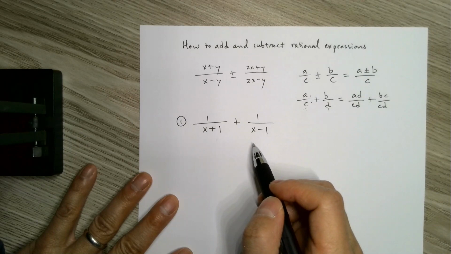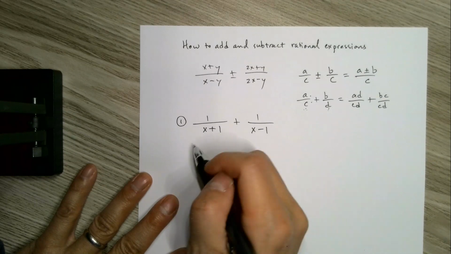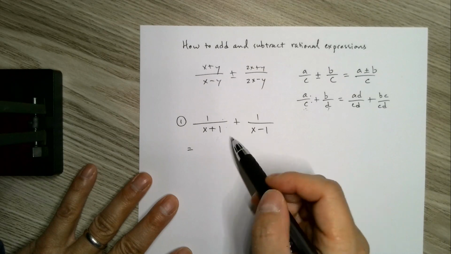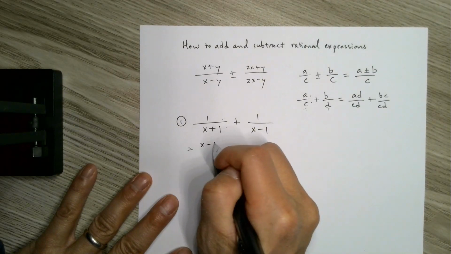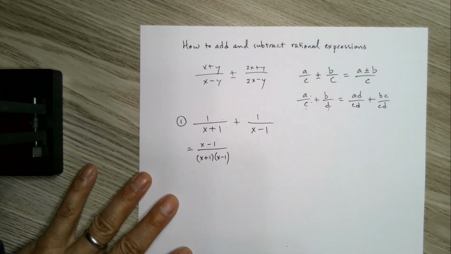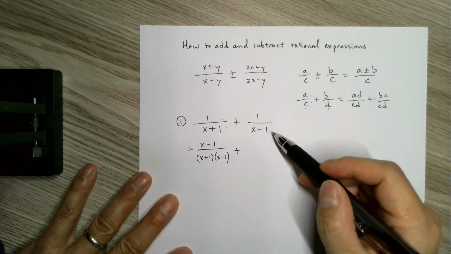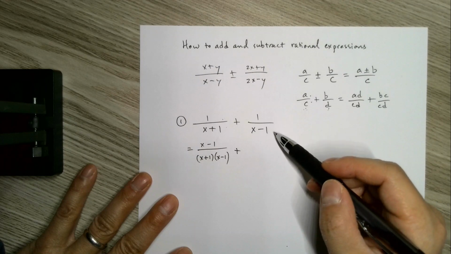So my common denominator will be the product of x plus 1 and x minus 1, which means I will have to multiply the top and the bottom of the first fraction by x minus 1. There you go. And then I also have to multiply the second fraction by something different, x plus 1 over x plus 1.